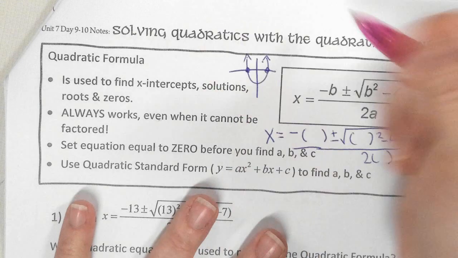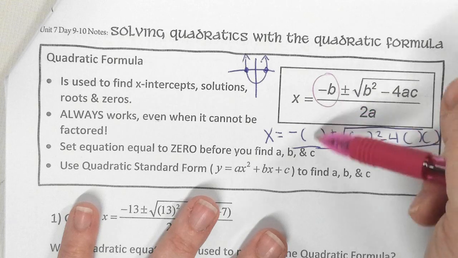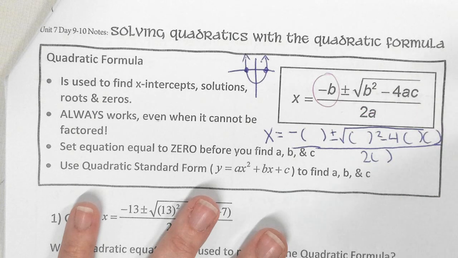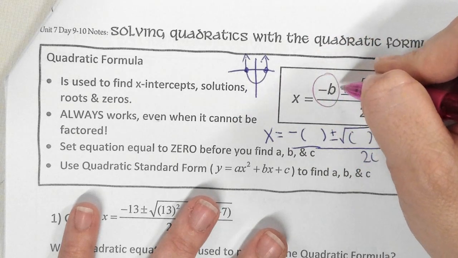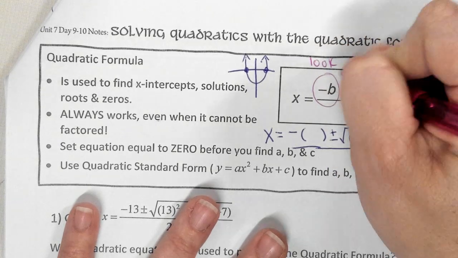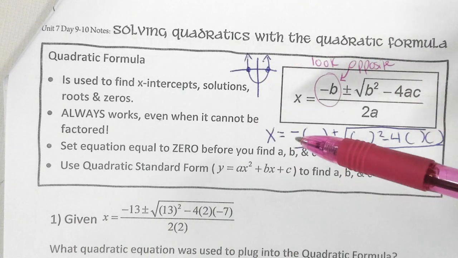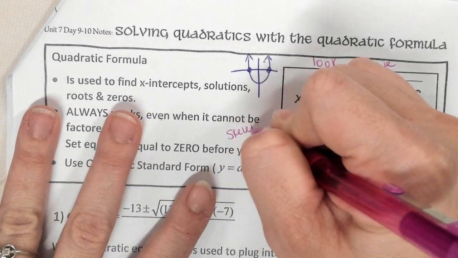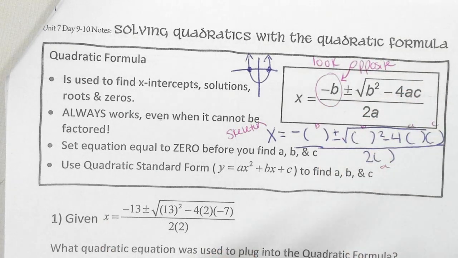Another thing, what do you notice about this first b? It's negative. So what happens if I plug in a negative number? The negatives cancel, and it becomes what? Positive. So anytime you plug in b, it's always going to look opposite at the front. Yes? Okay. So those are the key things here. Again, remember we call this the skeleton. And if you need to, you can write your letters just little because you're going to put the actual numbers for those letters in those blanks. Yes? Cool.